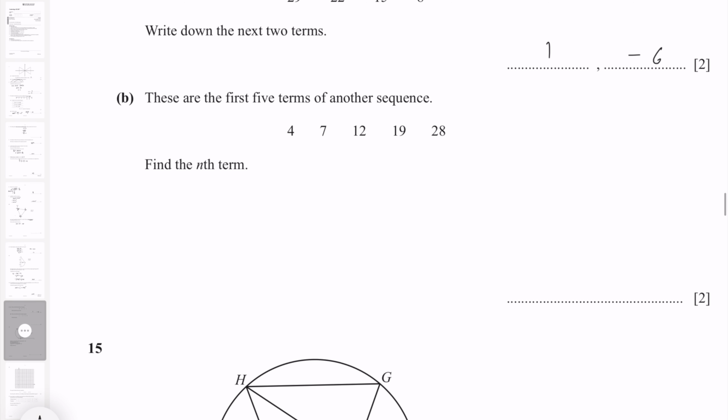Negative 6. These are the first 5 terms of another sequence. Find the nth term. This is 3, so that's 5. That's 7. And this is 28 minus 9, 19. That's 9. Okay, so it's still increasing. We can do this, I'm going to do it on the bottom. So 3, 5, 7, 9. Pretty sure this has a squared. This is 2, 2, 2.